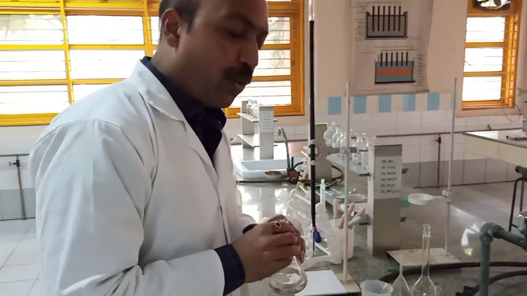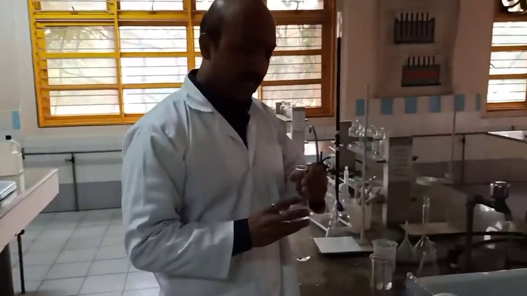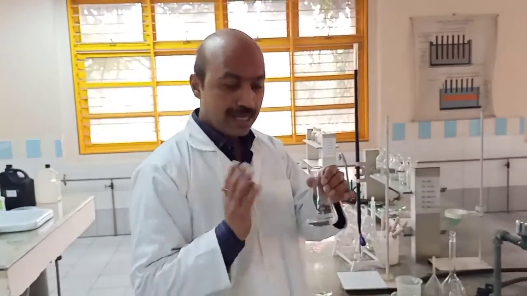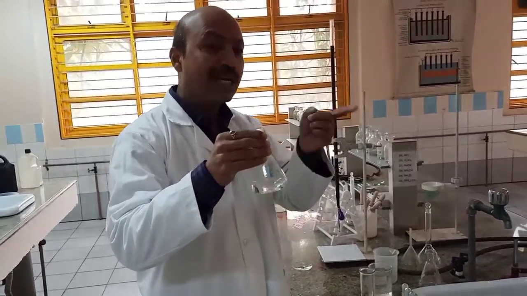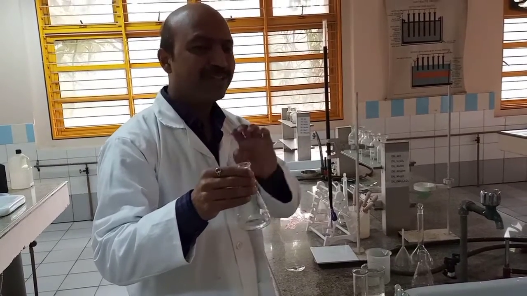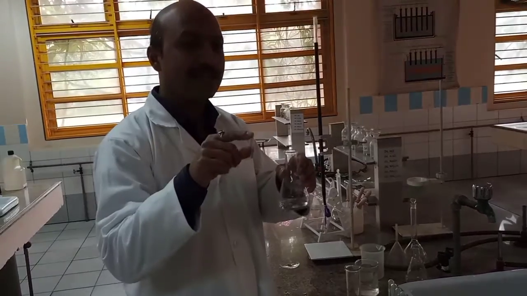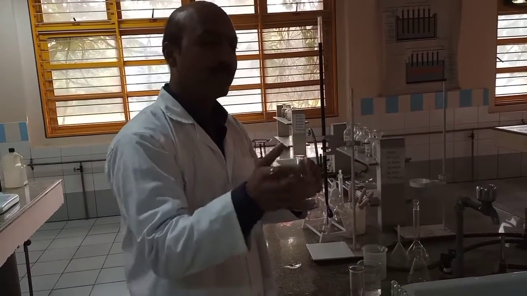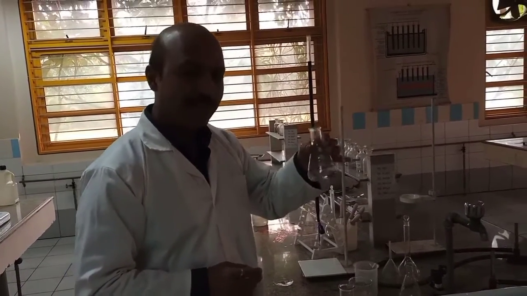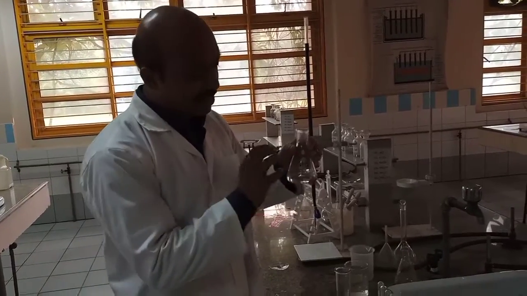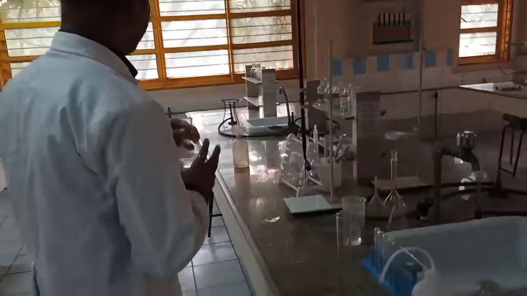Then, what is the difference between these two titrations? Here we need to heat it. Here we'll be heating it to provide energy for activation, because the solubility of oxalic acid as compared to Mohr salt is very, very less. So we have to ensure that it reacts completely. So I'll be heating it.